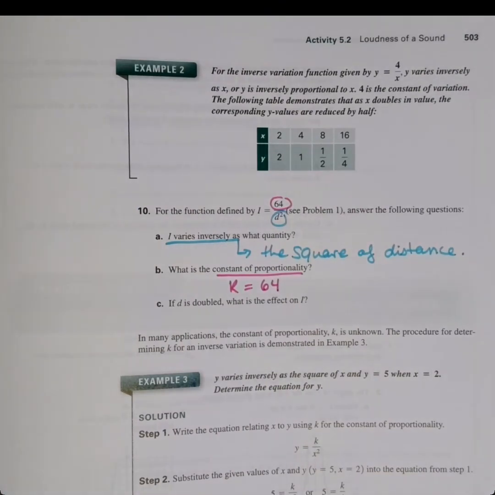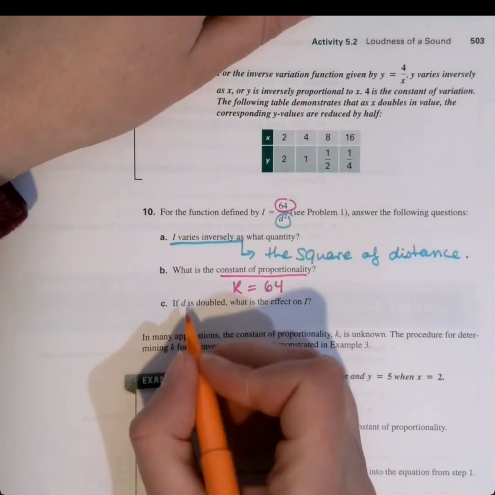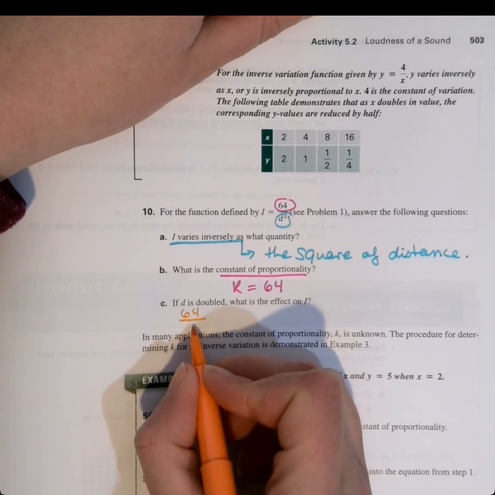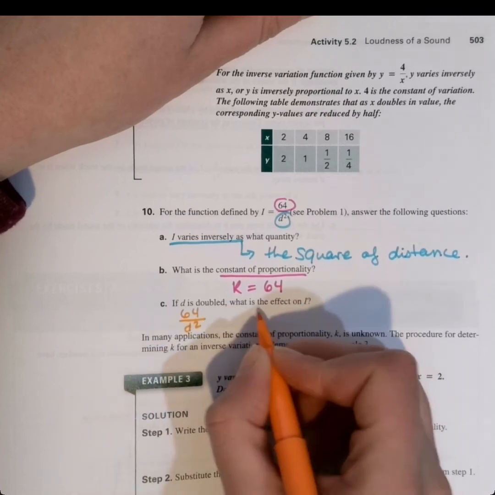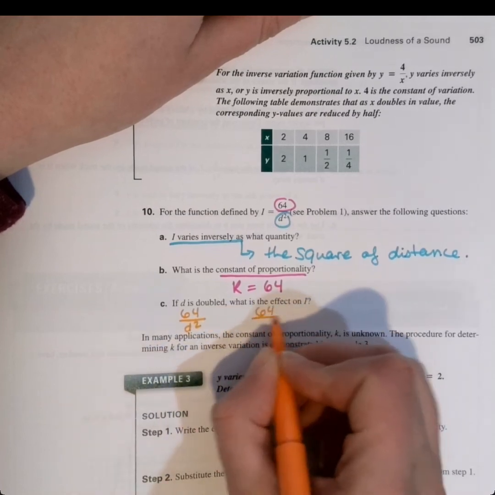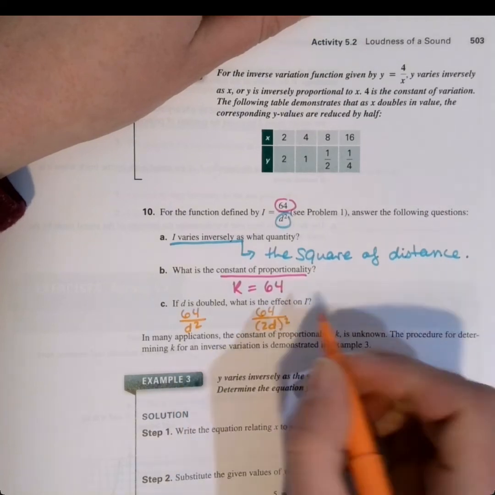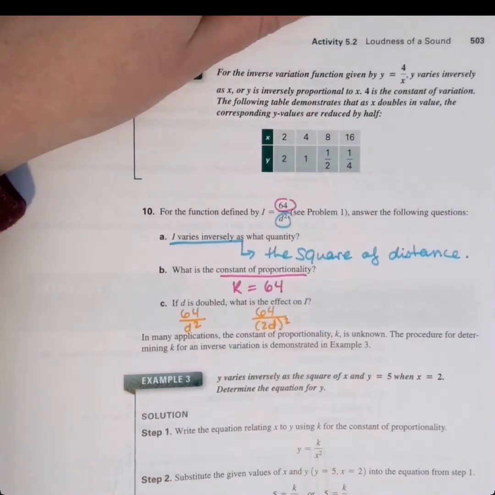Then if d is doubled, what is the effect on I? Okay, so if I took 64 over d squared, and I compared it with 64 over 2d squared. If I'm going to double d, it's going to turn to twice d, right?